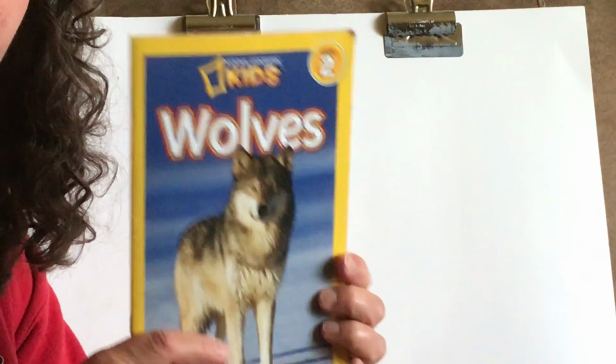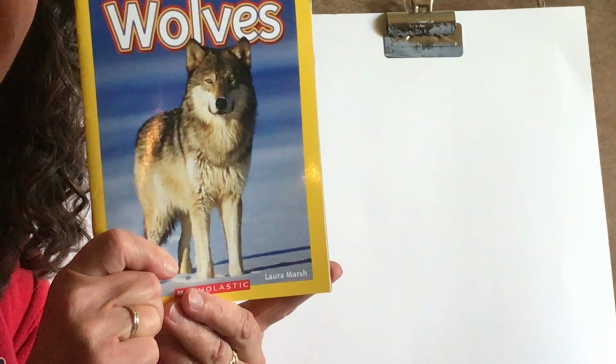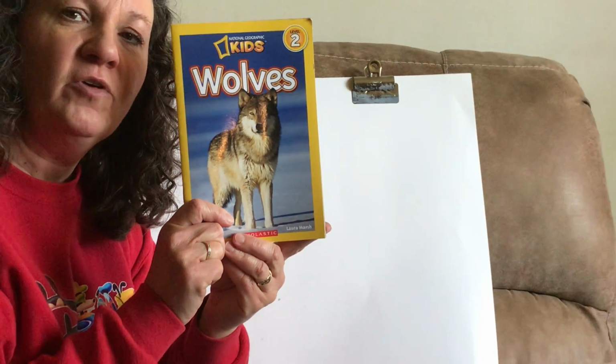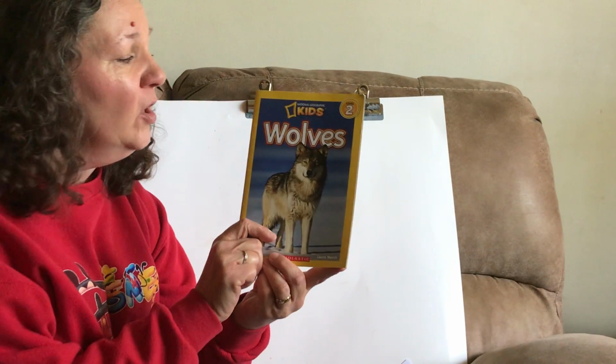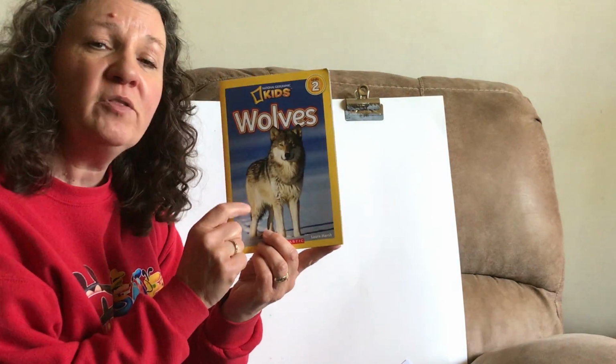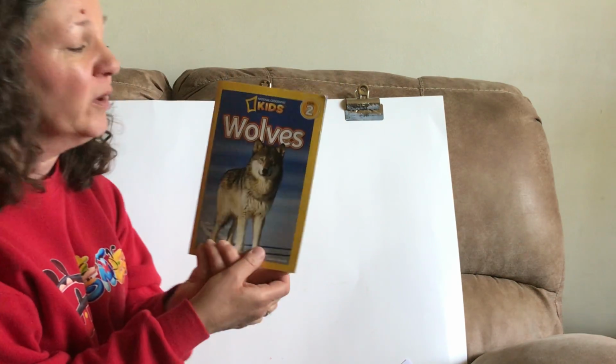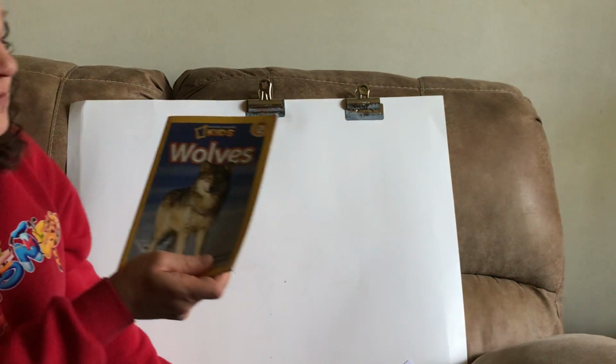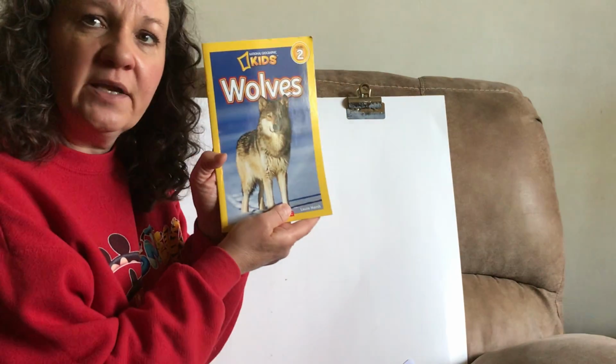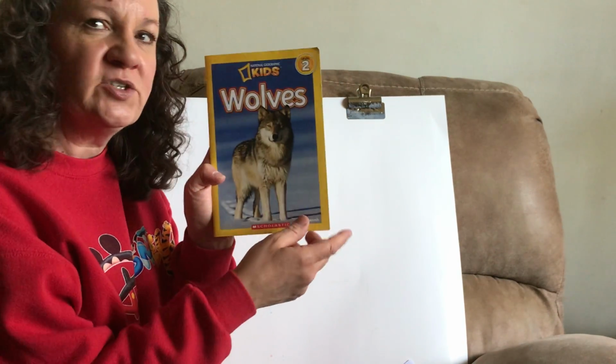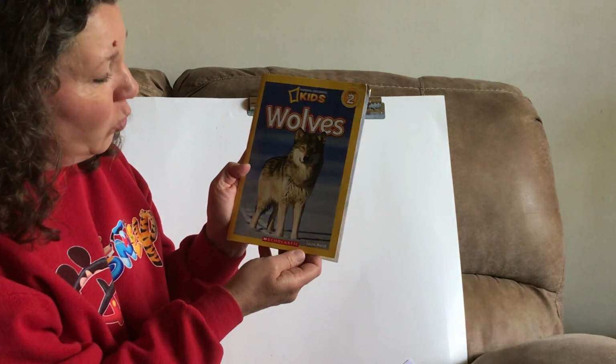Now, there's something else that begins with the letter W. Do you know what animal this is? This is a wolf. A wolf is an animal that begins with the letter W. And we're going to be reading about wolves today. It kind of does look like a dog, doesn't it? We're going to get into that in just a minute. Okay, but this is wolves.